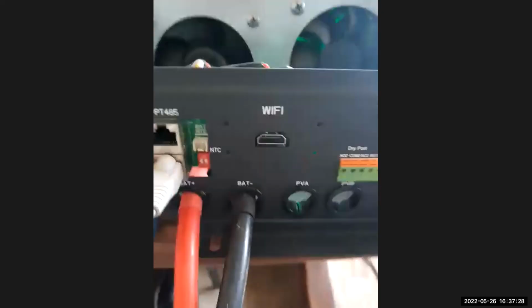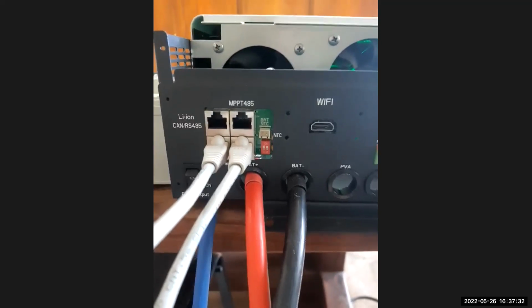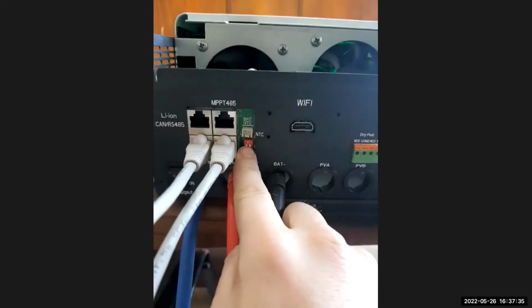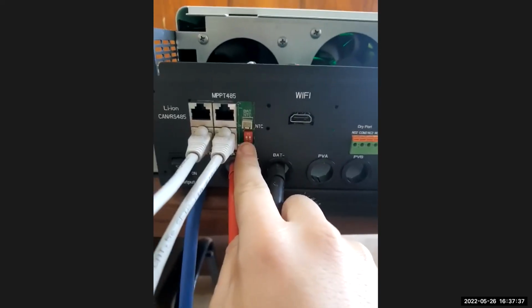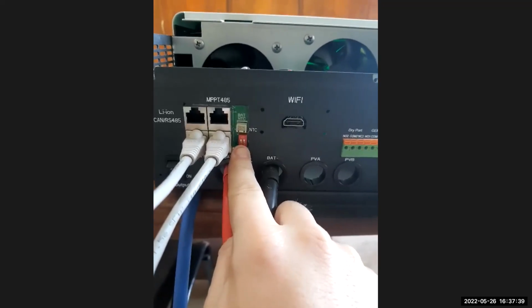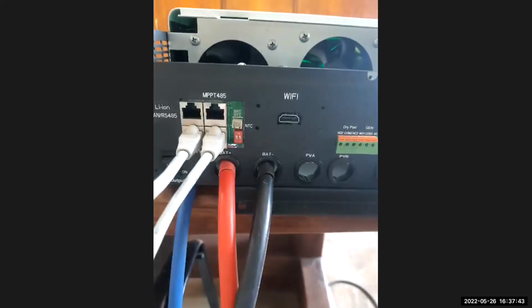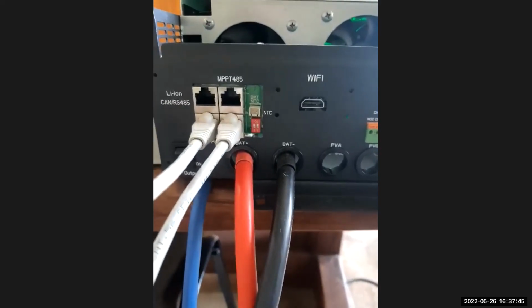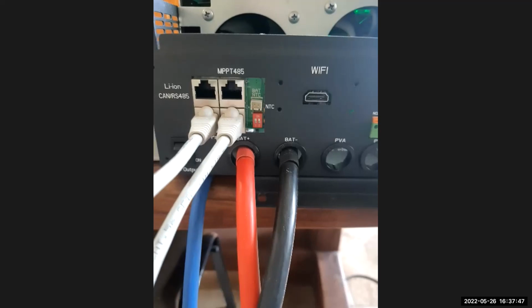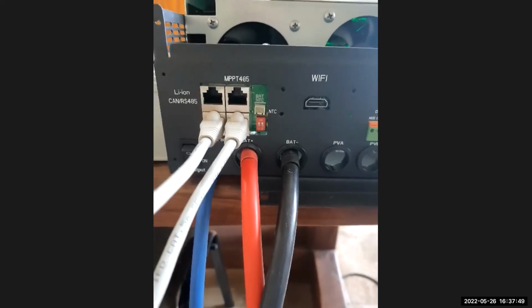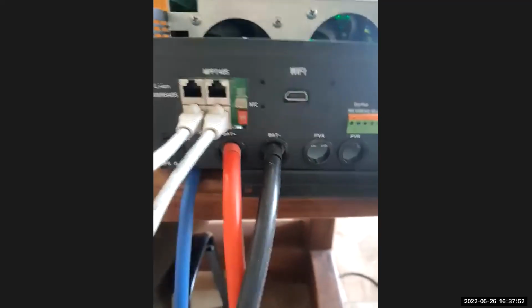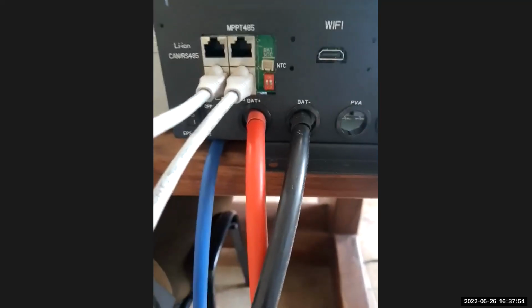Then very important, at the bottom of the inverter, you'll see there is a red box with two dip switches. Your first inverter and your last inverter, both dip switches must be on. As soon as you have a system with 2, 3, or 4 inverters, it stays exactly the same.